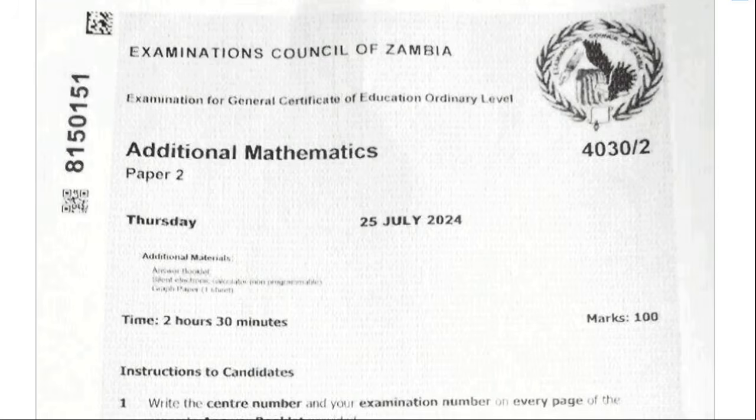In today's tutorial, we're interested in the 2024 ECZ examination for General Certificate of Education Ordinary Level, Additional Mathematics, Paper 2. And we shall be considering question number 11, which falls under the topic of calculus. This is the exam that the external candidates wrote. This is the exam for the GCE candidates.